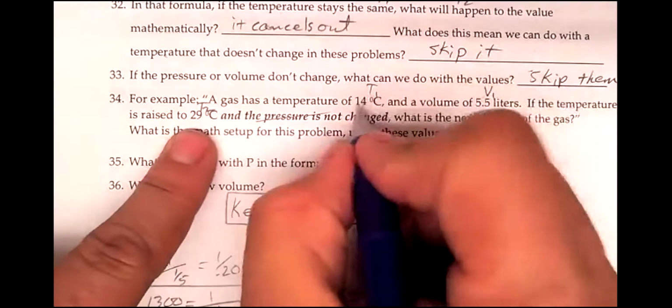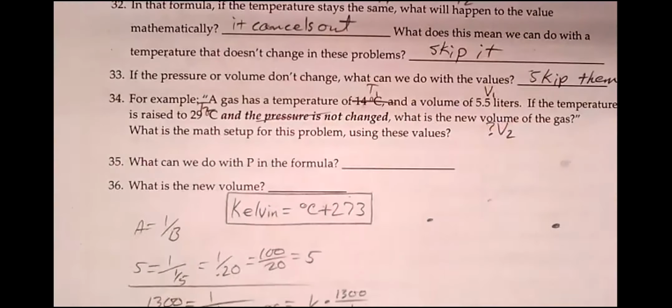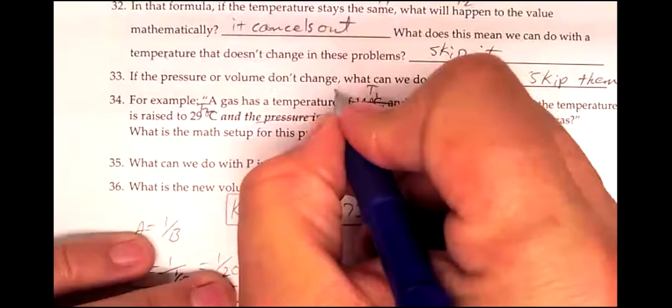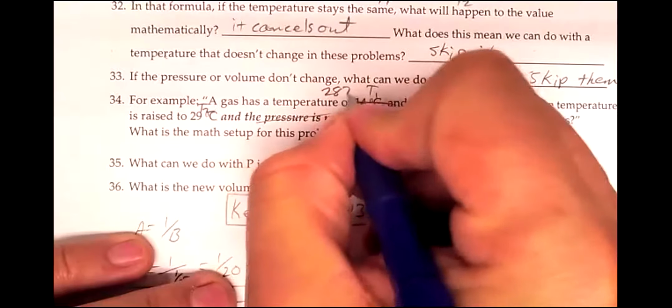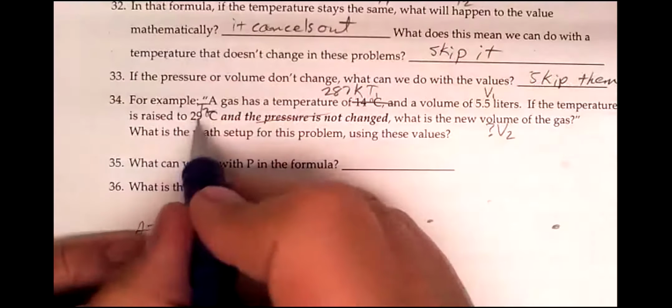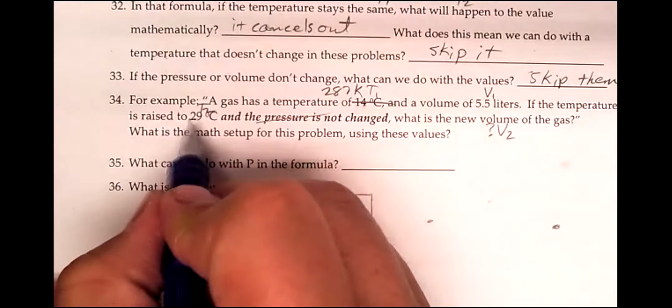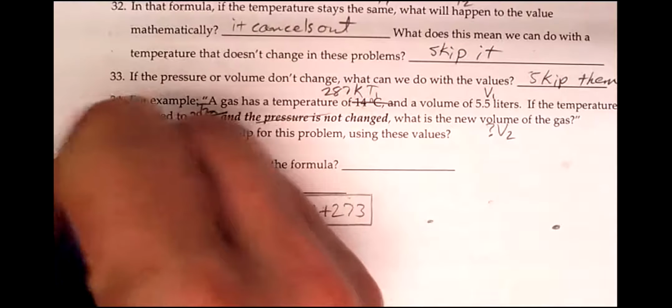That's why you have to use Kelvin, where the ratio is true. So we can't use 14 degrees Celsius. We have to use 287. And we can't use 29 Celsius, we have to use 302.